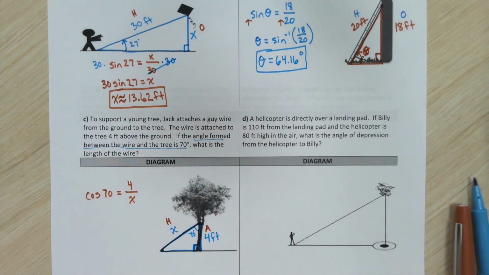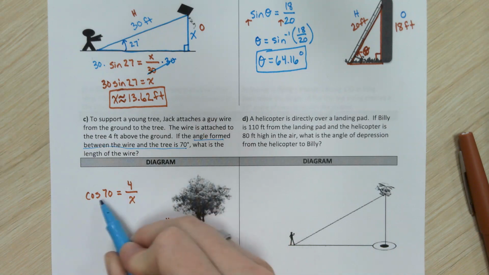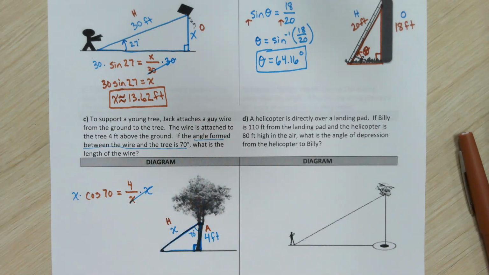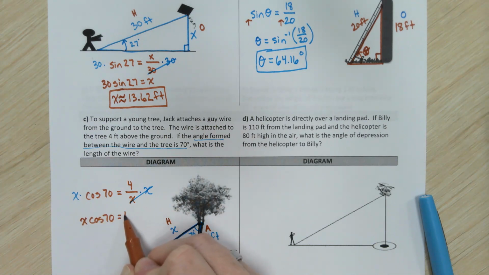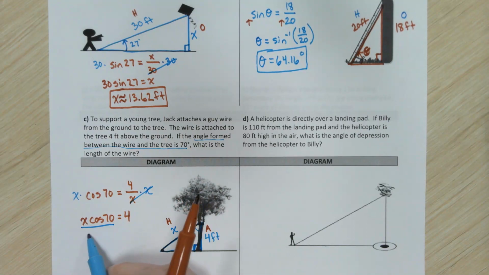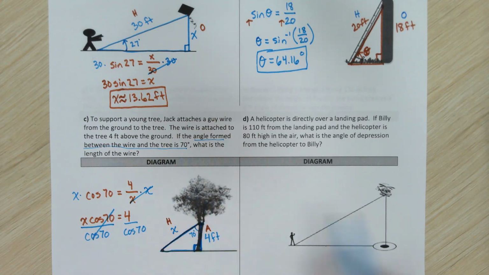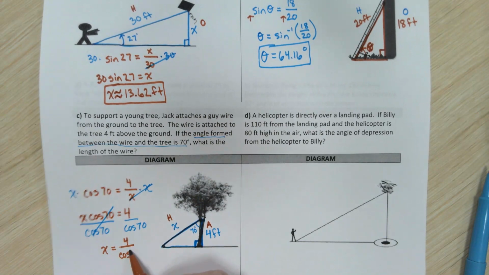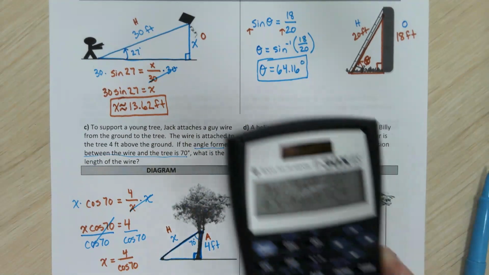Now remember, there's 2 ways you can deal with an x in the bottom of a fraction. Either make it into a proportion and cross multiply, or just multiply both sides by x to get that out of the denominator. That results in an equation that can't quite go into the calculator yet because the x is not isolated, but x is multiplied by something. So we're going to come back in and divide both sides by the cosine of 70, so that now we have x equal to 4 over, or 4 divided by, the cosine of 70. That will go to our calculator.